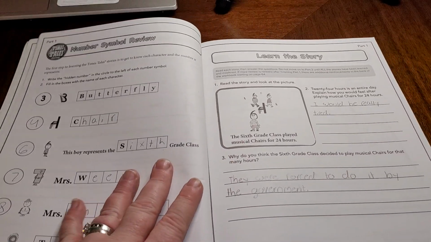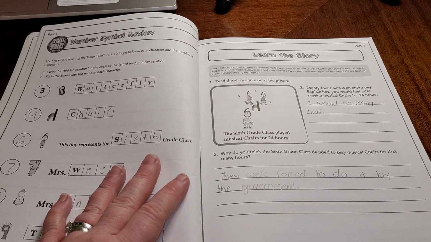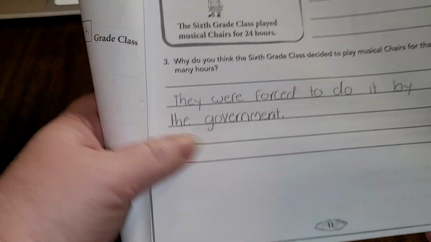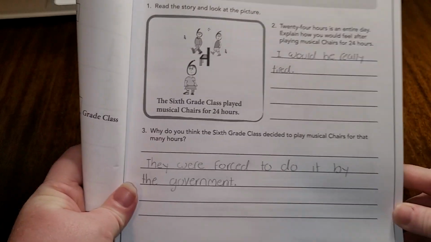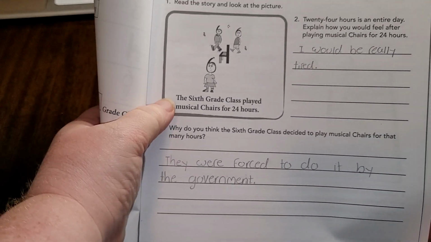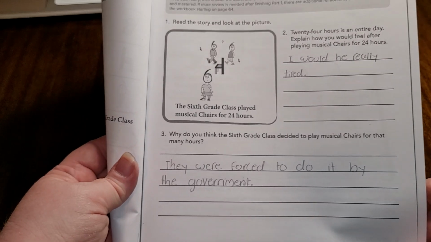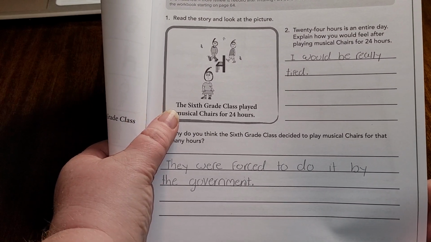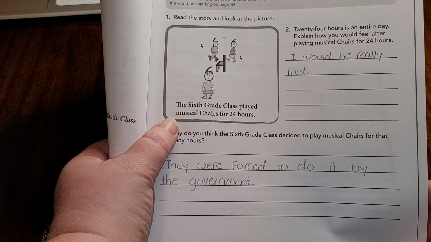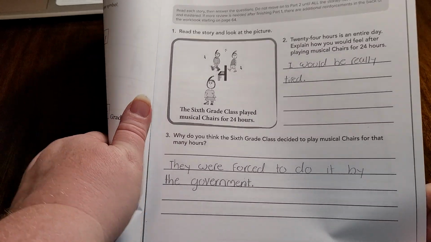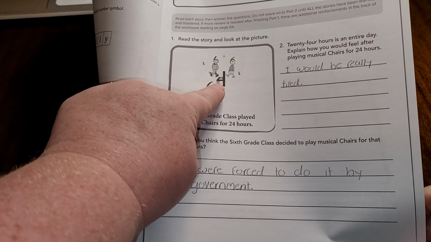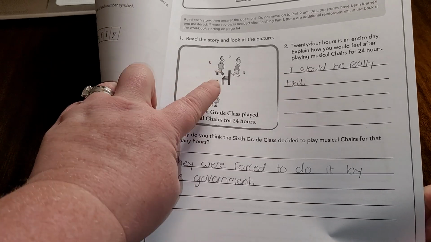So now here, what they have to do on the next page is they will learn the story. I'm going to hold this up so you can see better. This is the story for 6 times 4 is 24, but your kids don't even have to know that. It just says read the story and look at the picture. The 6th grade class played musical chairs for 24 hours. So you will see that the 6th grade class is all playing musical chairs around the chair. So we have a 6 and a 4.